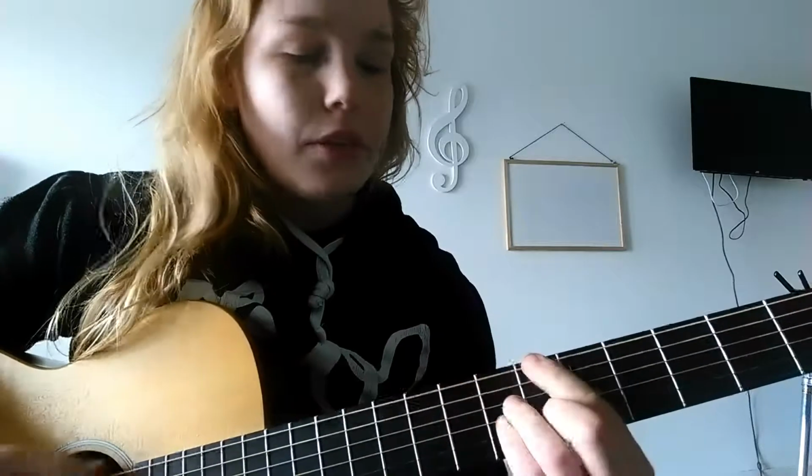Now this, if we analyze this, autumn leaves is in B flat, by the way, so we're playing this in the key of B flat major 7. So we're going to look at this from a B flat point of view. So we can see that it starts with a 2, because it's the C minor, to a 5, the F dominant, to the 1, the B flat major 7.